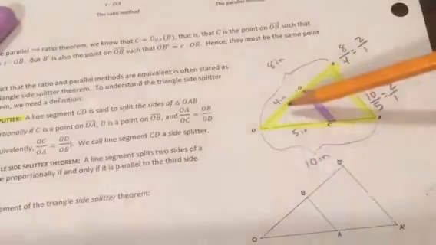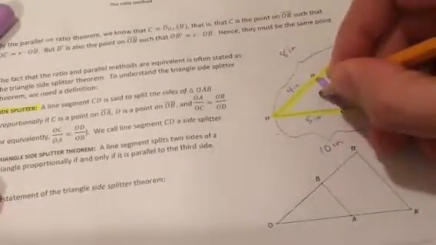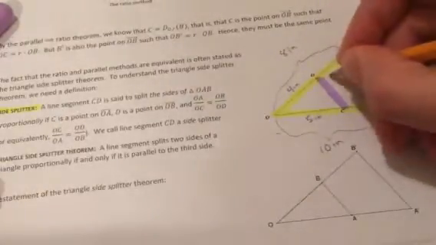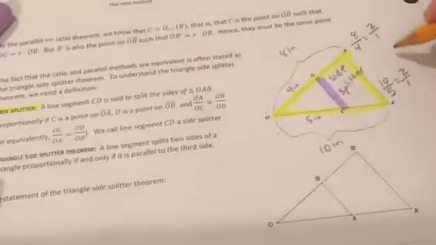If that equals OB, which is the 8, over OD, which is 4, we can call CD a side splitter. All right, so this purple line is called a side splitter because the ratios are the same. All right, that's all it means.